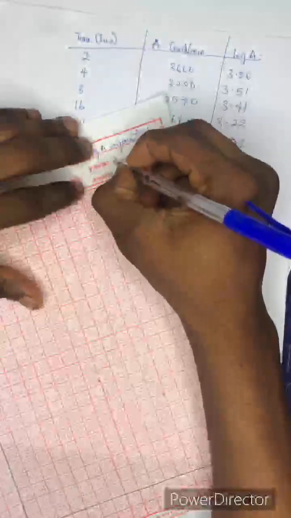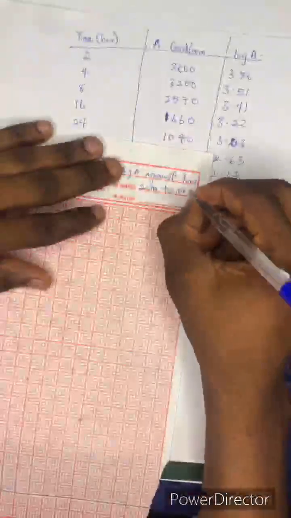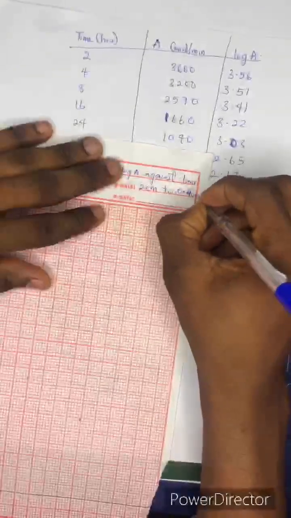So let's do that. That will be 2 centimeters to 0.4 units.